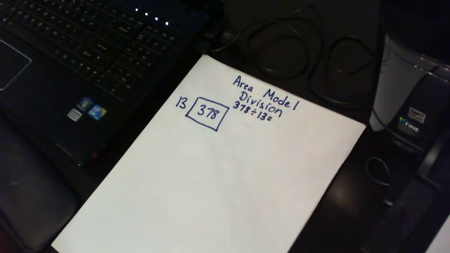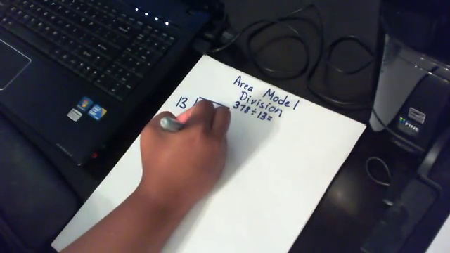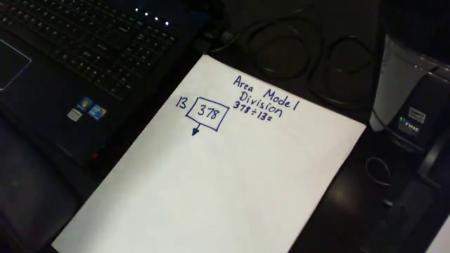So we're going to use that model to help us divide numbers. In this example, we have 378 divided by 13. If you look at my picture, the first thing you notice is that I drew a rectangle. I put the number 378 in the middle and 13 on the outside. Now we are ready to begin. I am going to draw an arrow down here, meaning we're going to move down the page with our model of division.